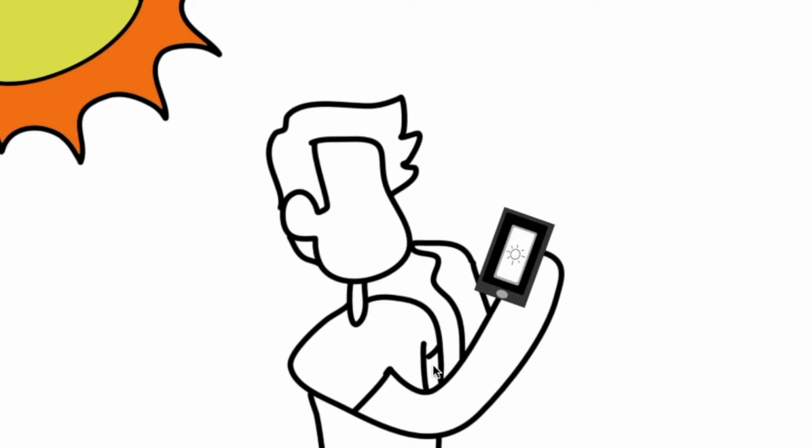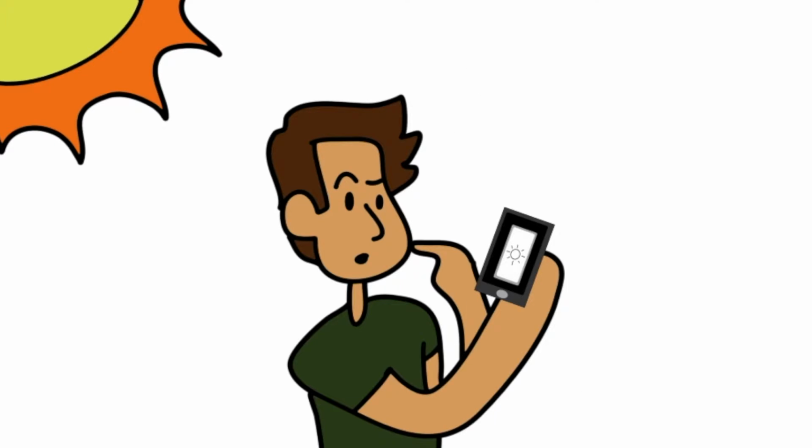So what's going on here? Well, the sunlight is affecting the contrast of the phone screen, making it harder to see. So even if you have perfect vision, the bright sun has reduced your visibility and overall functional accessibility of your device. This brings us to another very important point.